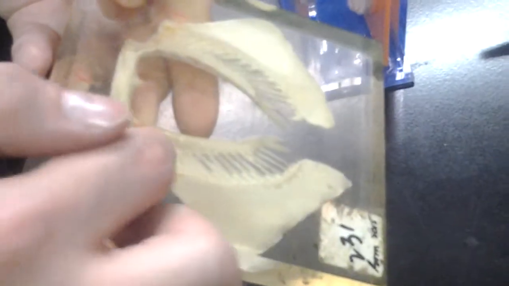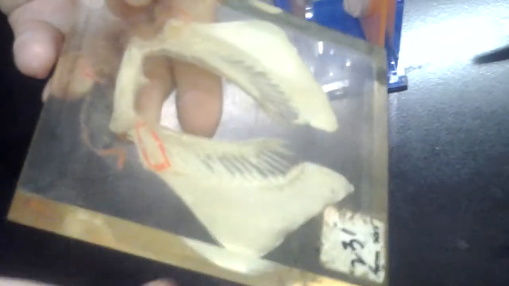So we have the pubo-ischiac bar going across, then two basals, protopterygium, metapterygium. Then the radials, like spokes on a bike, and ceratotrichia. On the pubo-ischiac bar, which is the pelvic girdle, you have the iliac processes pointing up.